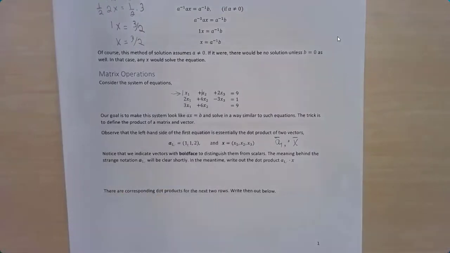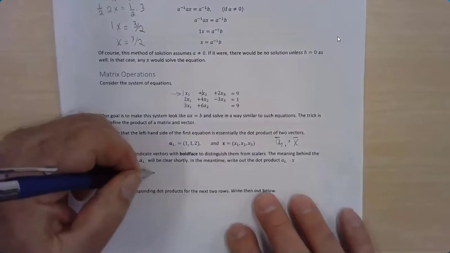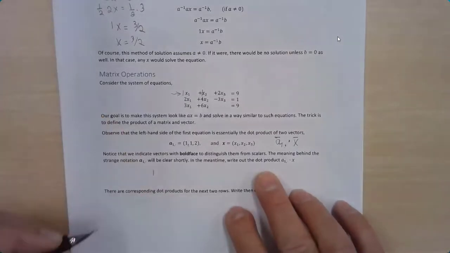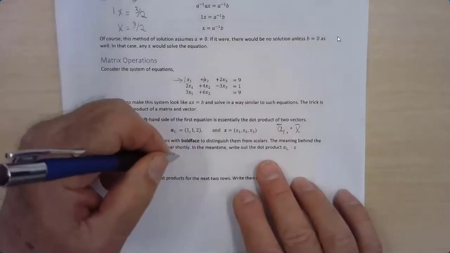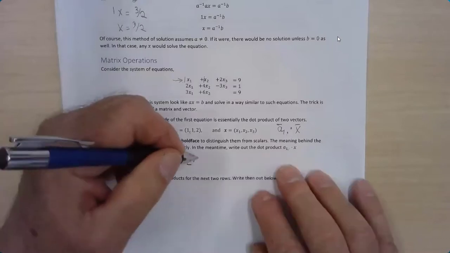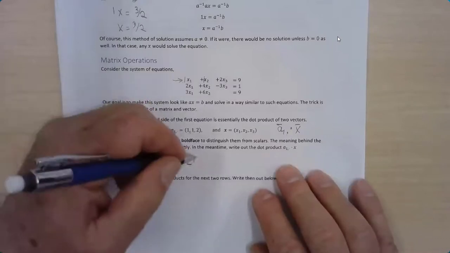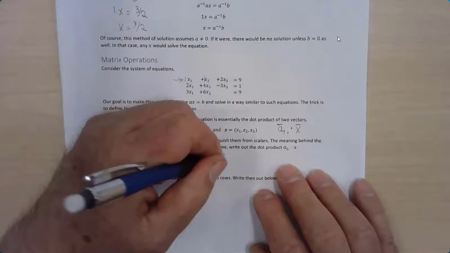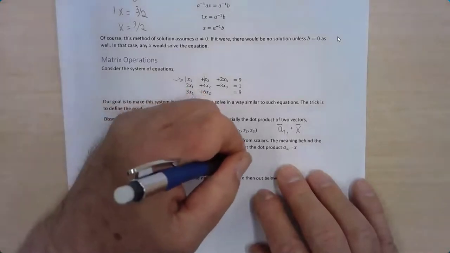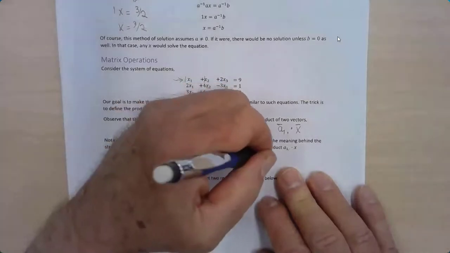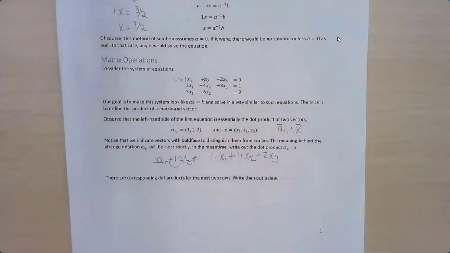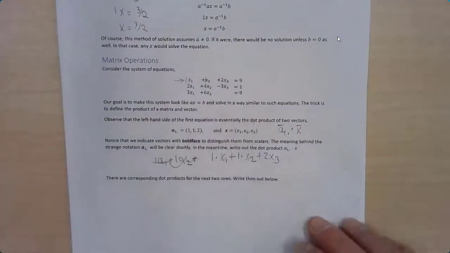Okay, and if you wrote out the dot product, which, you know, this all makes sense if someone's working through this when they're not watching me do it in class. Whoops, what am I writing here? 1 times x1 plus 1 times x2 plus 2 times x3. And that's the left-hand side up here.